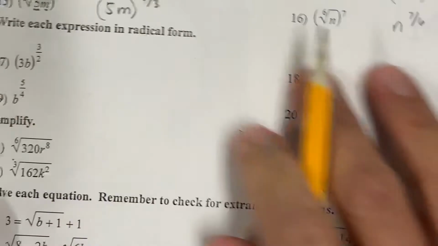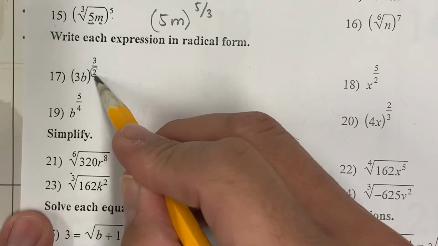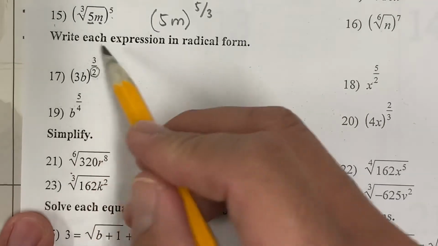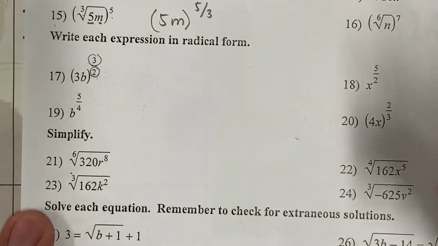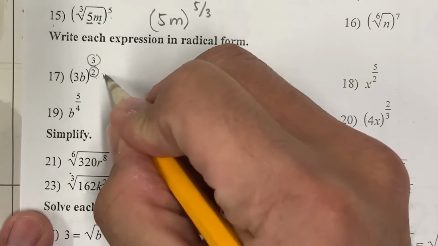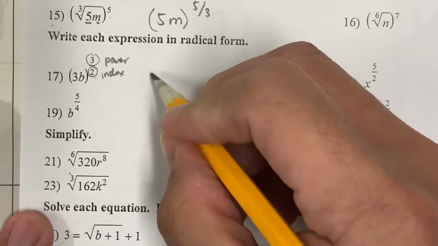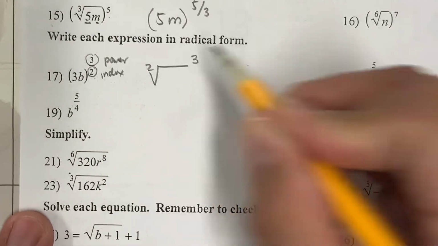For 17 here, write this one in a radical form. Again, I heard a lot of kids say that the bottom one, the denominator, goes to the left and the numerator goes to the right, which is logically right, but it has to be said that this is the index and this is the power. The index is the root, so squared. That's where you get the 2, the 3. Put it outside. You can put it outside or inside.